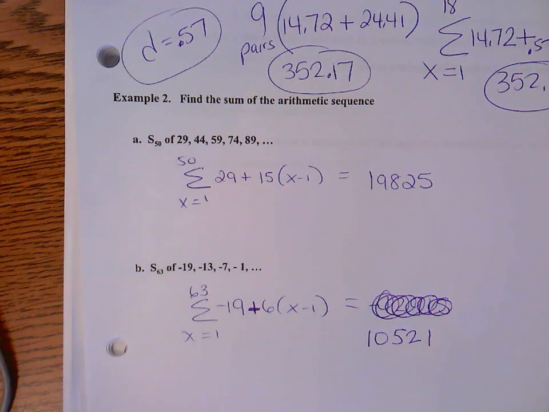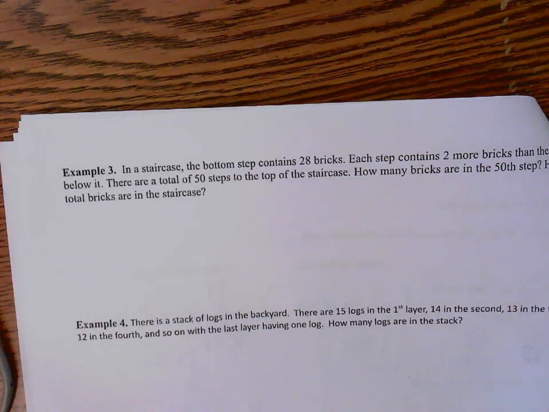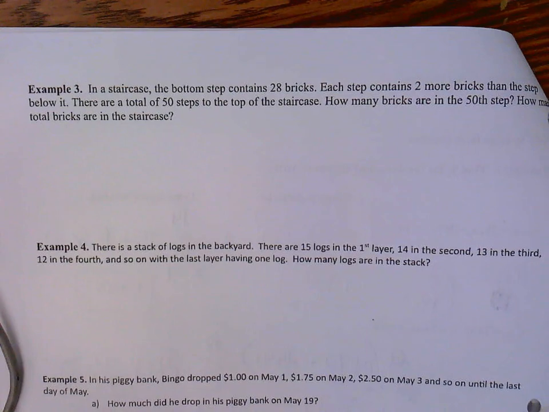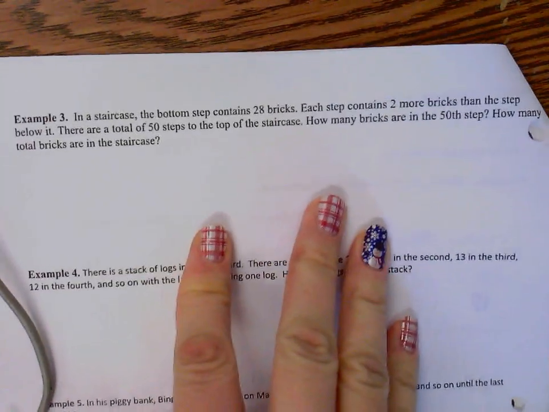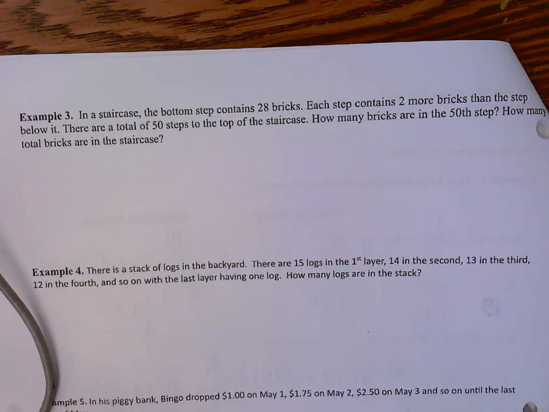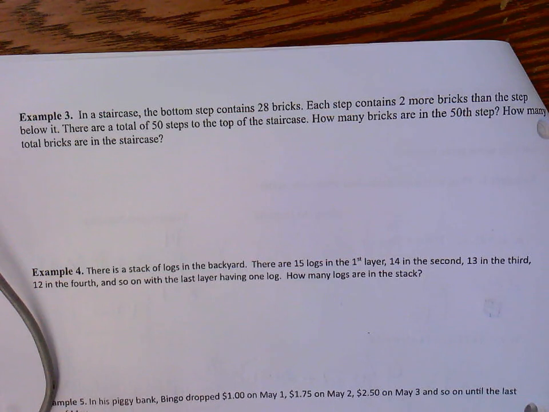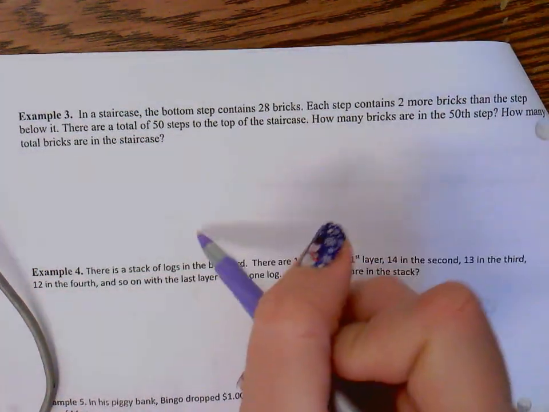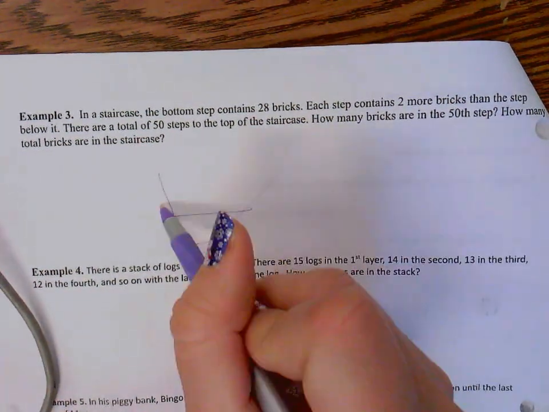Now that you have some application problems, I'm going to have you try the guided practice on the next page and maybe jump back to that 507 that we skipped. So this says in a staircase, the bottom step has 28 bricks, and then each step has 2 more bricks than the step below it. So it's kind of like fanning out like this, more steps each time.